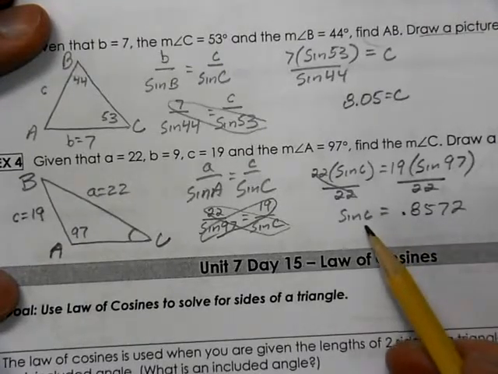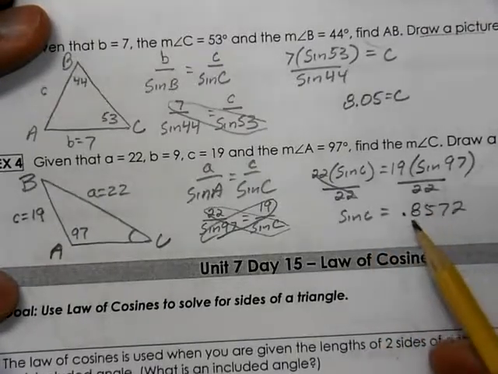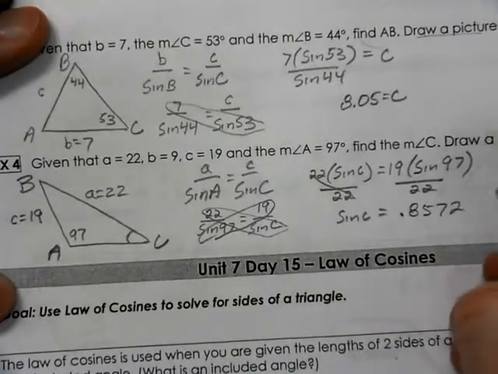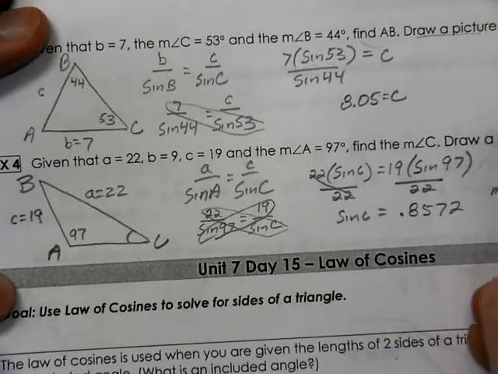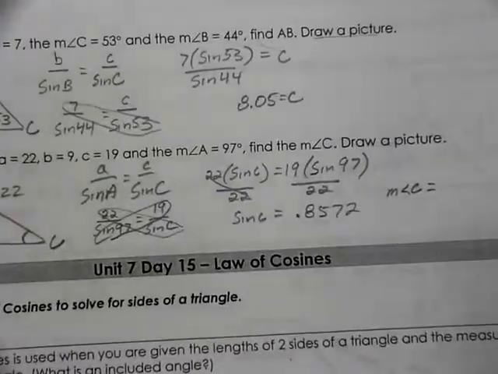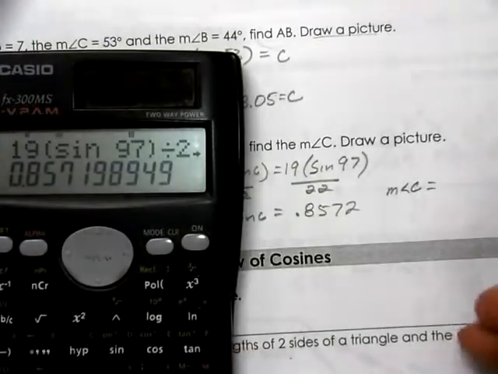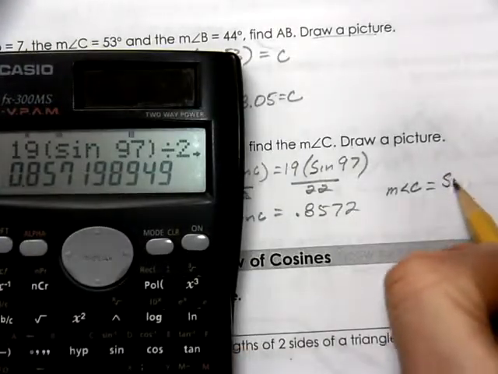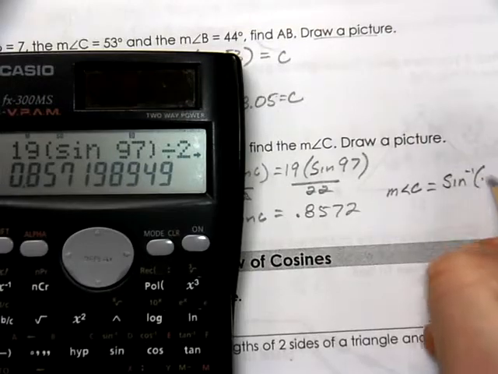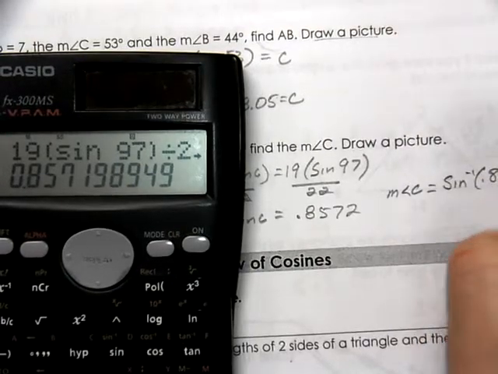Now we don't want to know what the sine of C is. We want to know what angle C is. So the measurement of angle C is going to be the sine inverse of 0.8572.